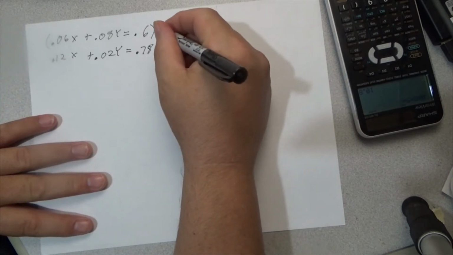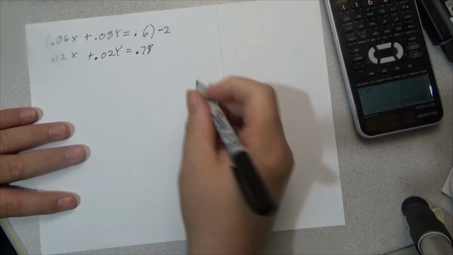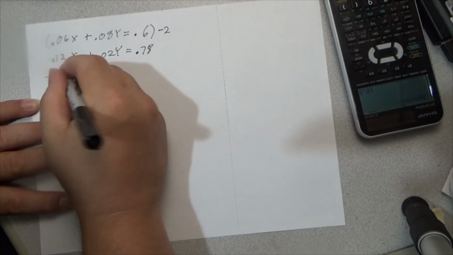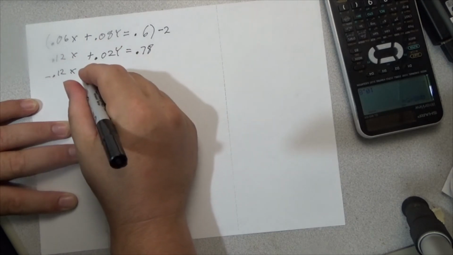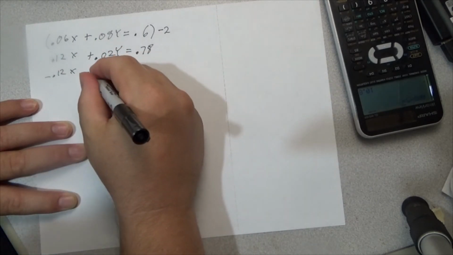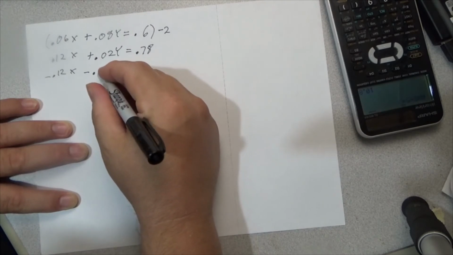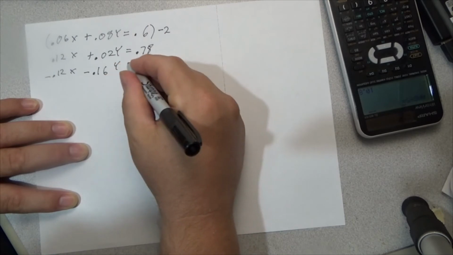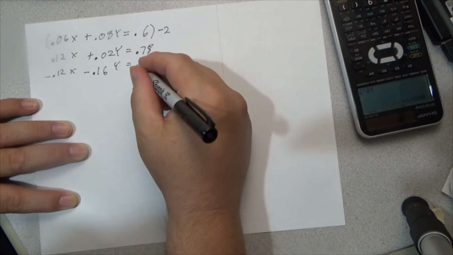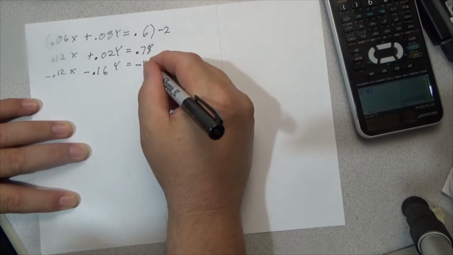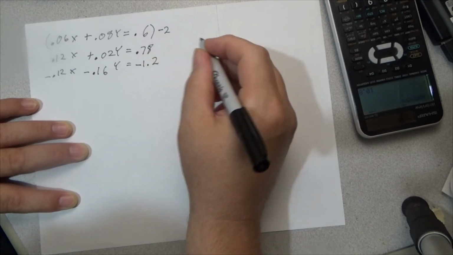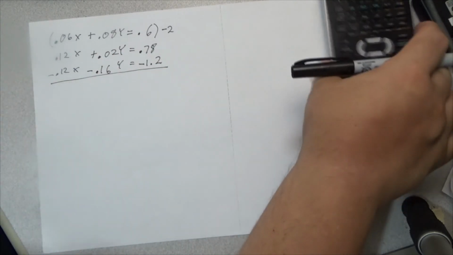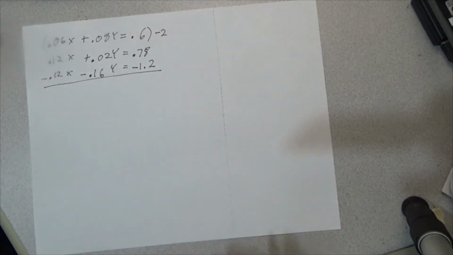So I need to make this a negative. So this becomes a negative 0.12x minus 0.16y equals a negative 1.2.